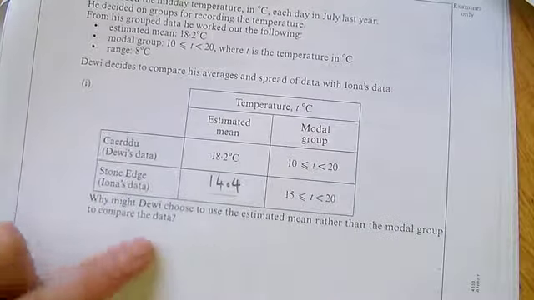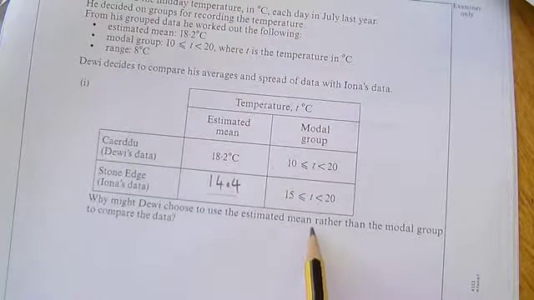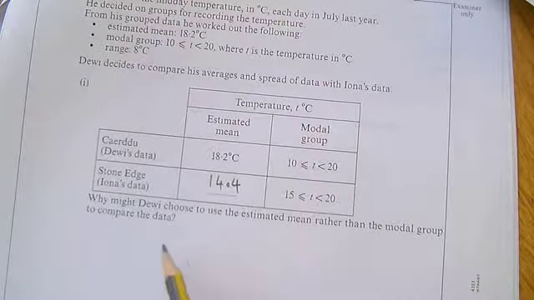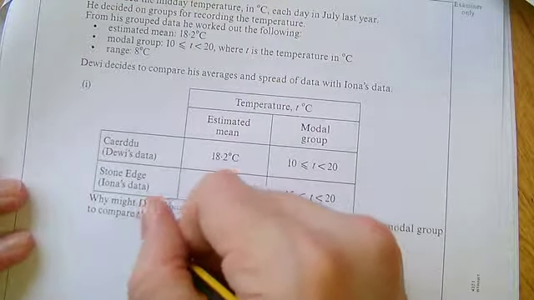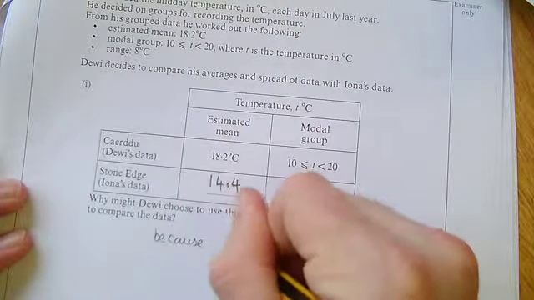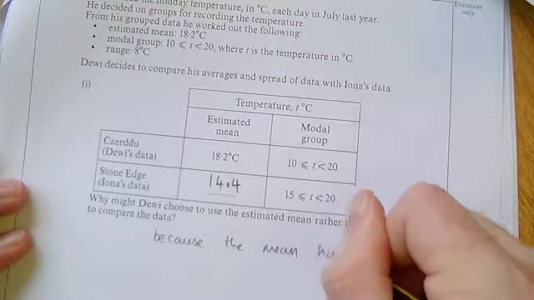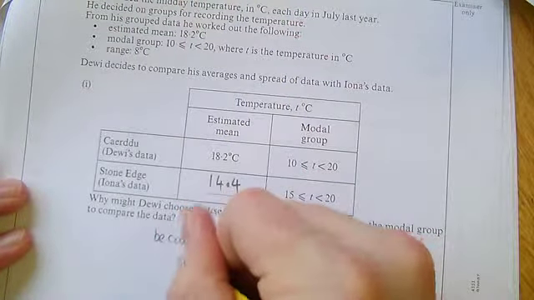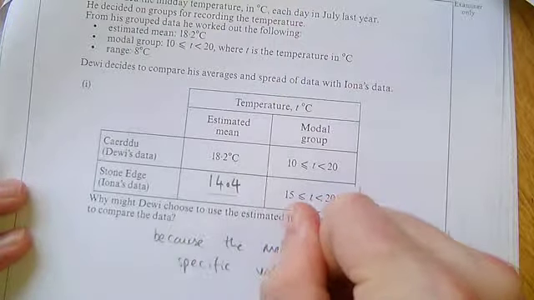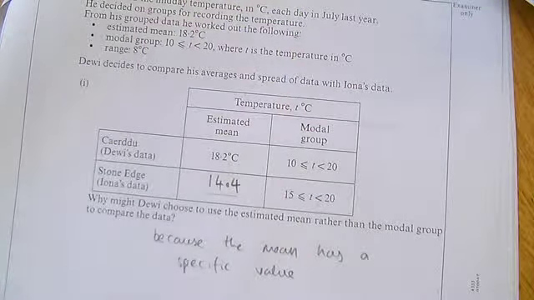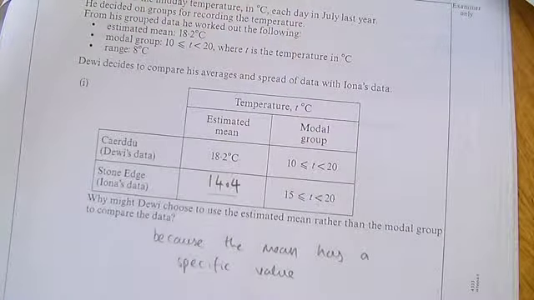It says, why might Dewi choose to use the estimated mean rather than the modal group to compare the data? And again, I didn't think that answer was obvious. The answer that I went for was because the mean has a specific value. Whereas if someone said to me, the average temperature in July last year was between 10 to 20, or between 15 to 20, if someone just tells you what it is, that would be a bit more interesting actually. You can take a bit more note from that. 10 to 20 degrees is quite a big range.